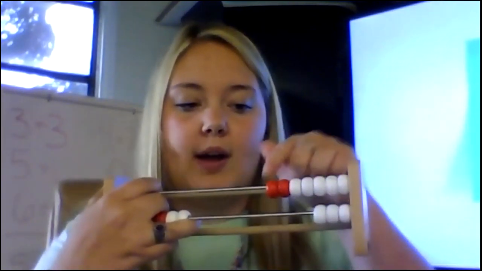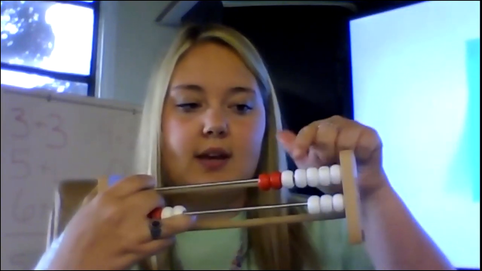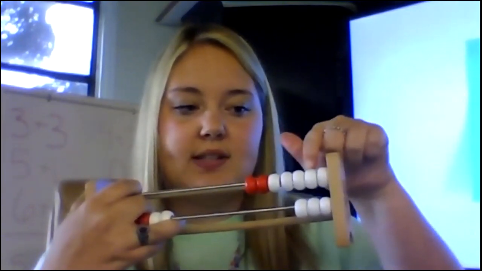All right, let's look at it together. Let's count them. Count with me. 1, 2, 3, 4, 5, 6, 7 on the top row, and 1, 2, 3 on the bottom row. Let's see, how many beads do we have all together?